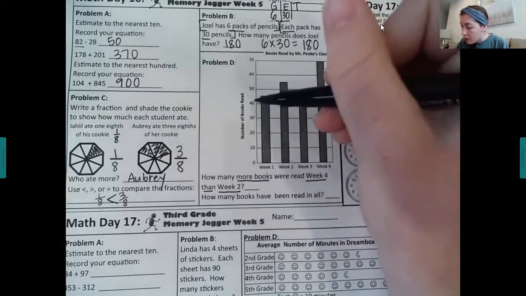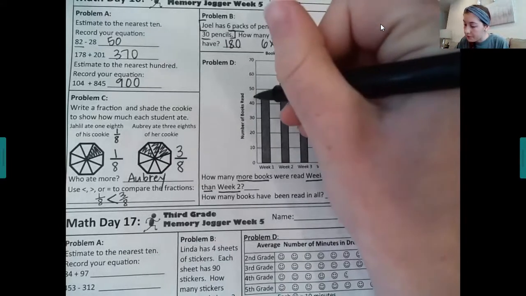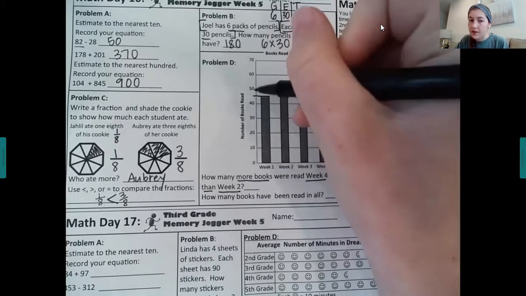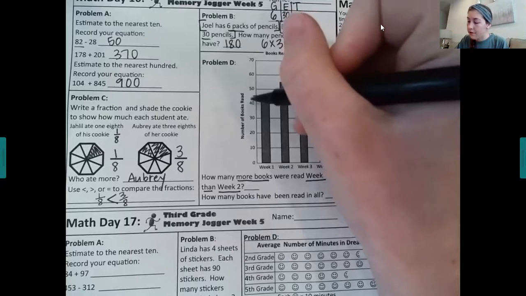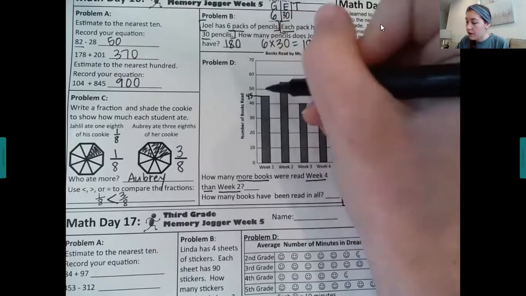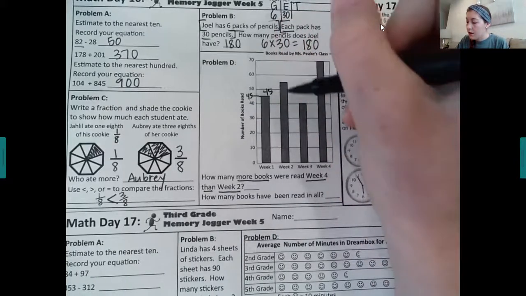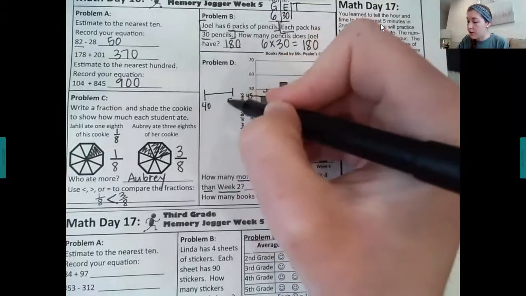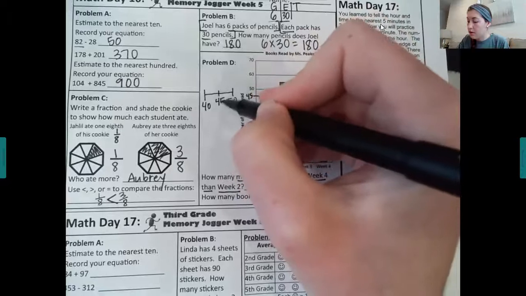So in week 1, it was between 40 and 50. So I know in the very middle between 40 and 50, that's 10. So in the middle is 5. So I'd have 45 right here. Because if I make a number line between 40 and 50, I know the middle would be 45.